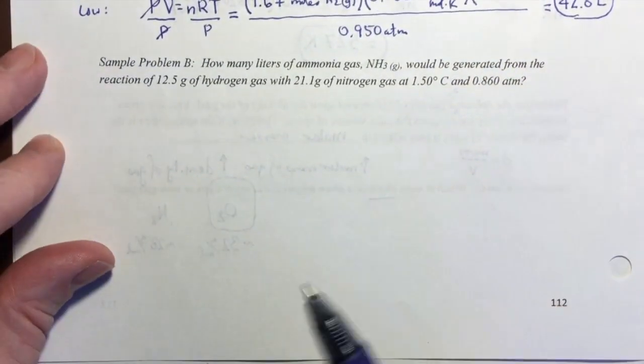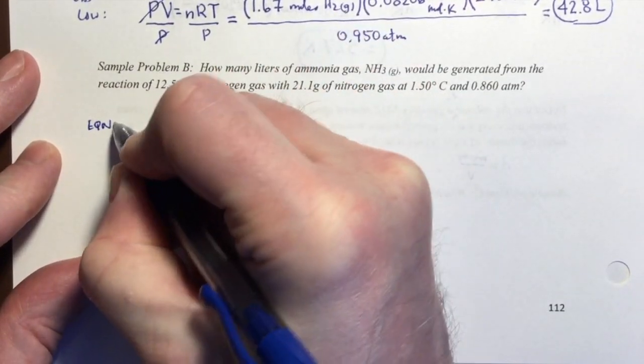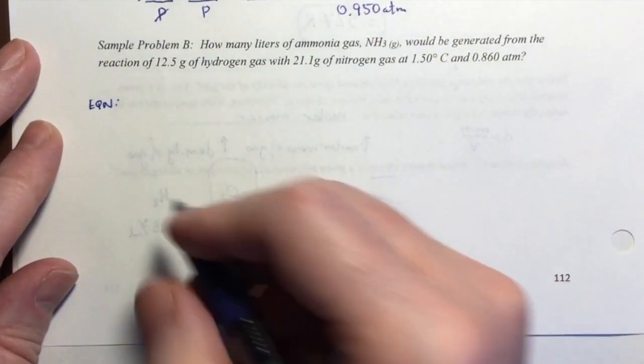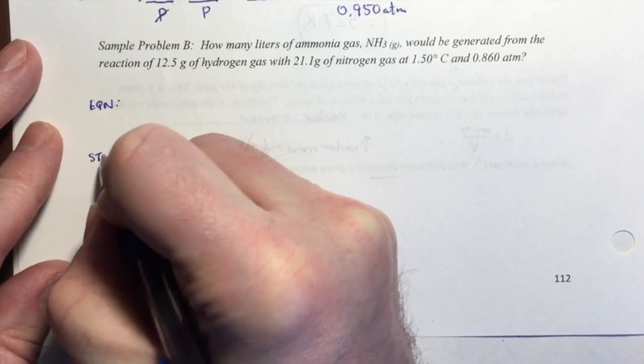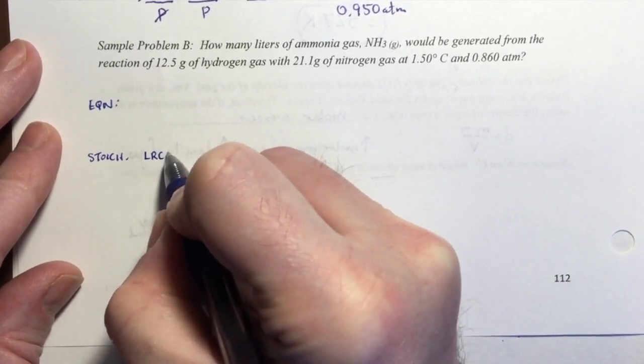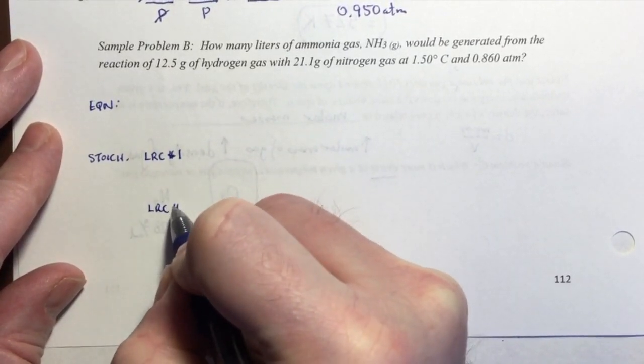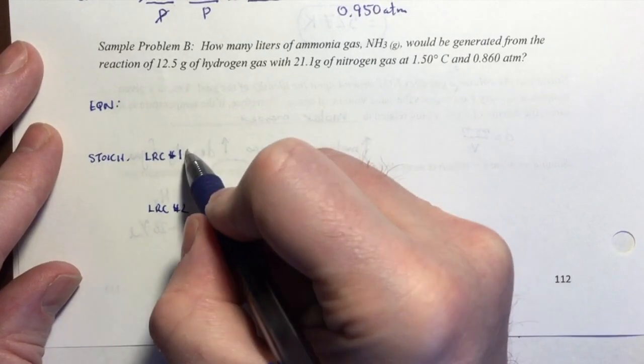So I'm going to help you set this up just a little bit. I need a balanced equation. Then I need the stoichiometries. So I need a limiting reactant calculation number 1 and a limiting reactant calculation number 2, right?